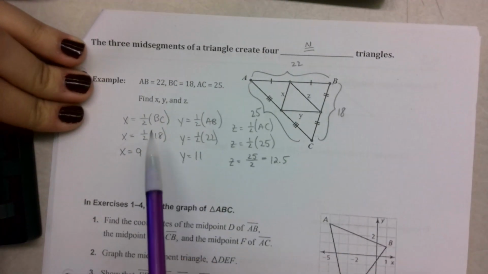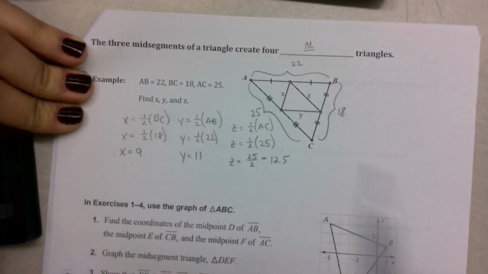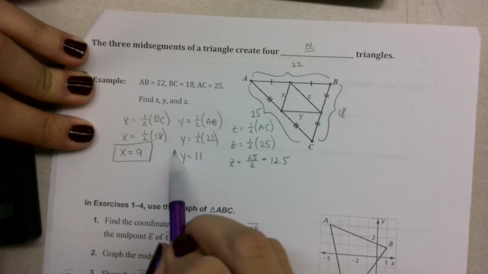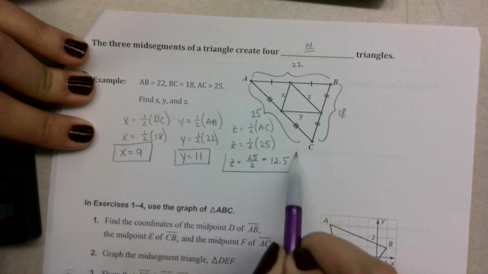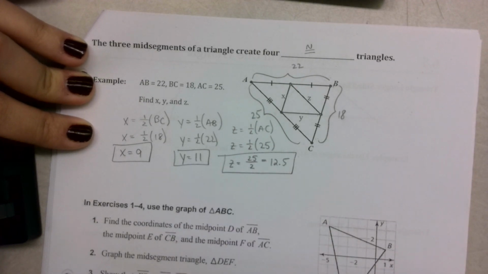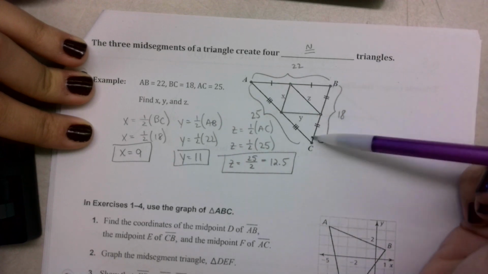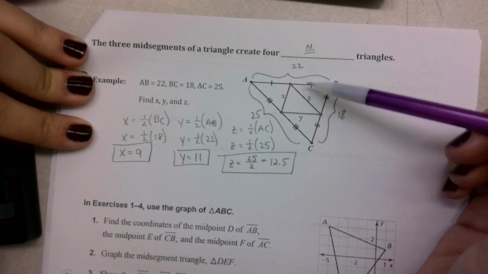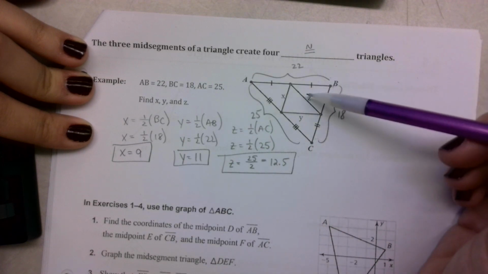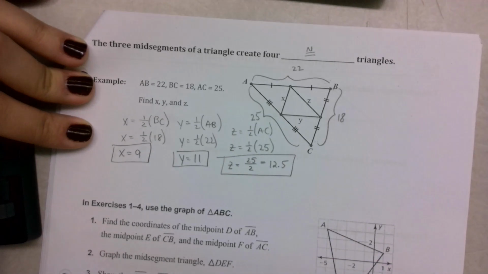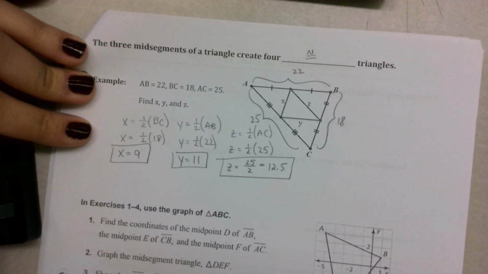Okay, so here I'm showing all the work for our notes, showing that the midsegment is half its third side. But most of you, I think, were able to probably do this without showing much work. I'm just leaving this for the purpose of the note so you can see. You should have gotten that X is half of 18, which is 9. Y is half of 22, which is 11. And Z is half of 25, which you could leave as an improper fraction or a decimal.